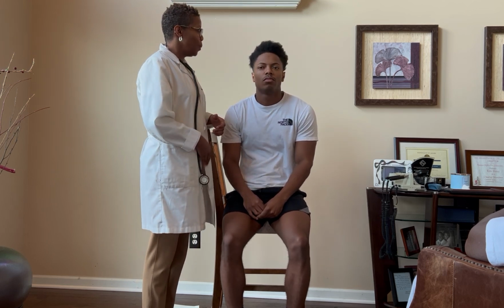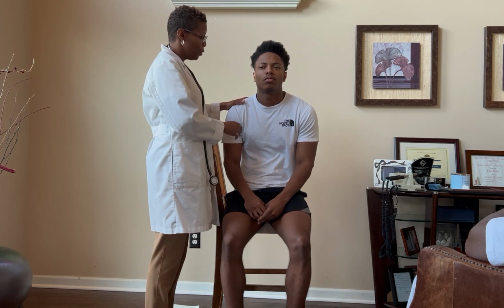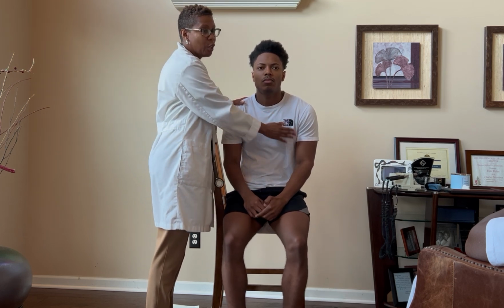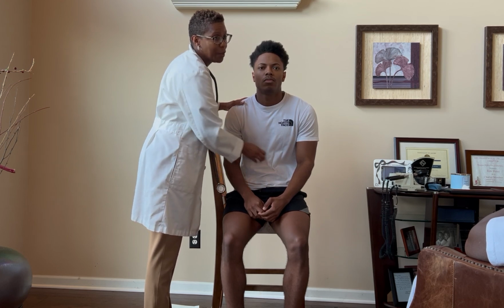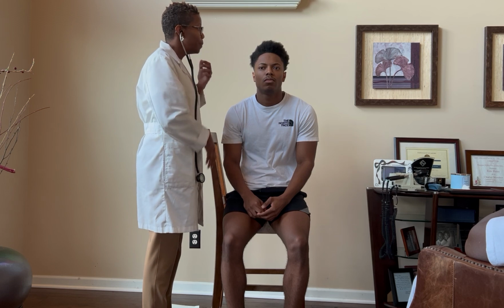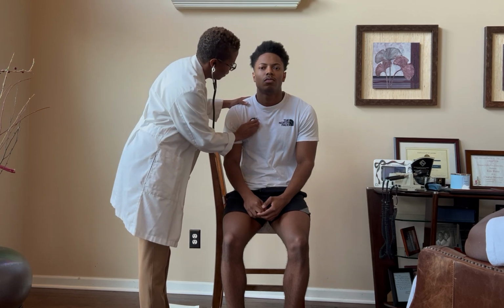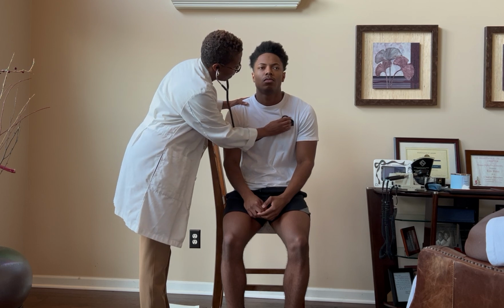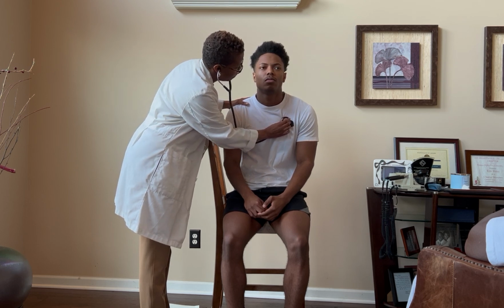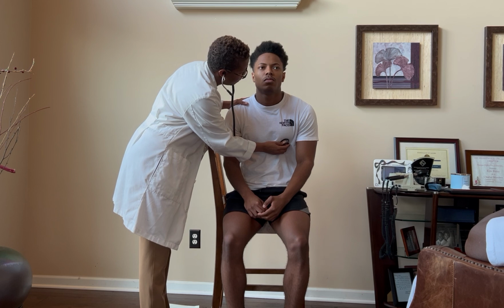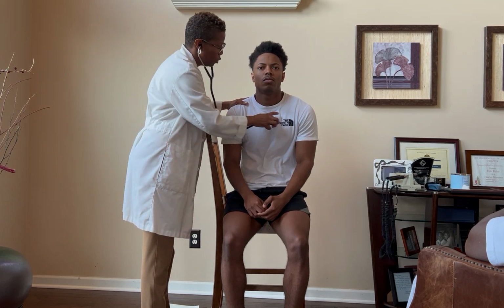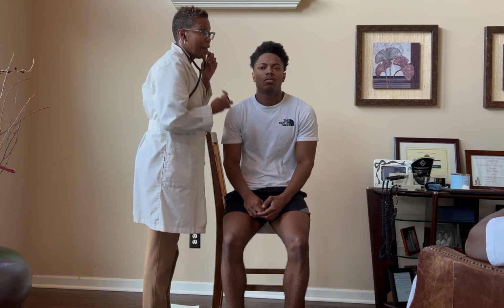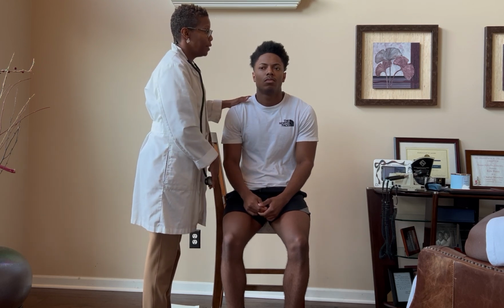Okay, so with his anterior chest, we're gonna listen for his aortic, pulmonic, Erb's point, mitral, and tricuspid heart sounds. Okay, so we'll start with the aortic, pulmonic, Erb's point, mitral, tricuspid. And notice you're gonna go 1, 2, 3, 4, 5. So his five heart sounds.